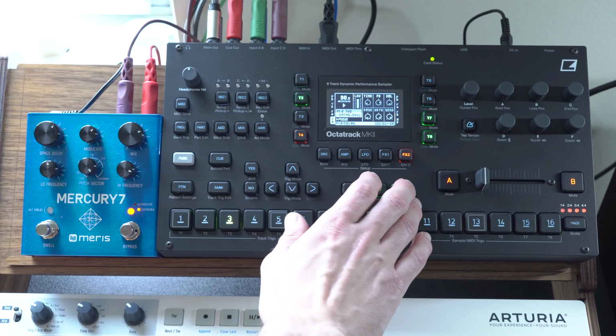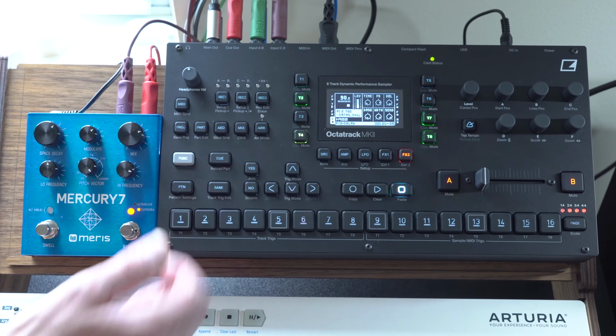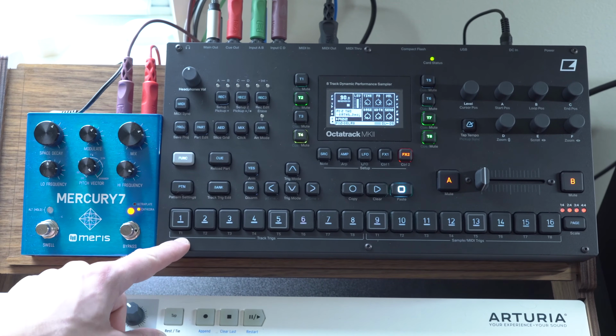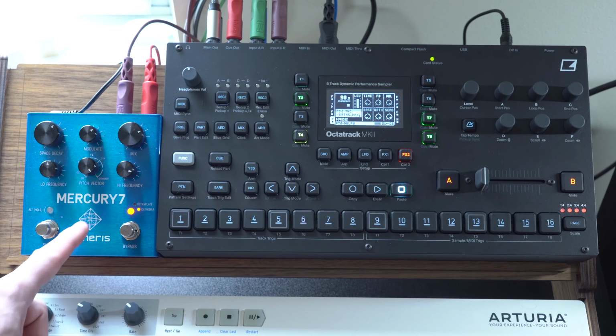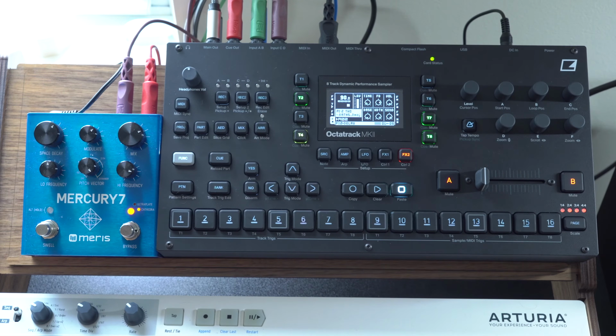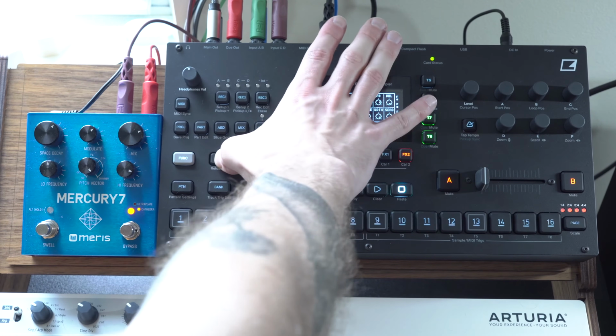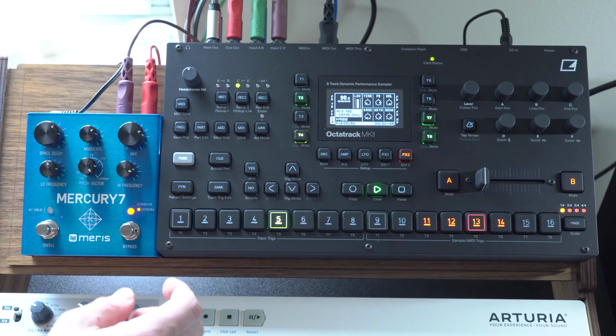Where things get really fun, in my opinion, is using the cue output. I explored this in my video last week, but this week I have the cue output being sent to the Meris Mercury 7. And this is my favorite reverb pedal of all time. It is absolutely incredible. It's versatile. It's a great, lush, realistic or unrealistic reverb sound, whatever you want it to be. I absolutely adore it. But to send something to the cue output, you hold Q and hit that track.